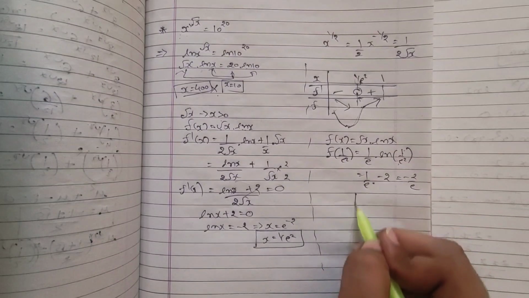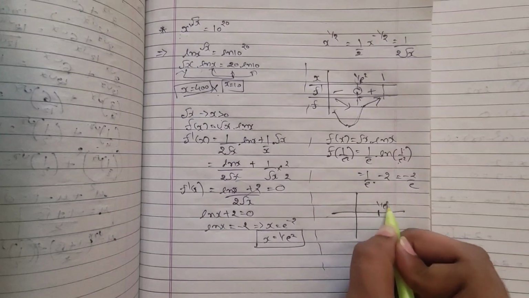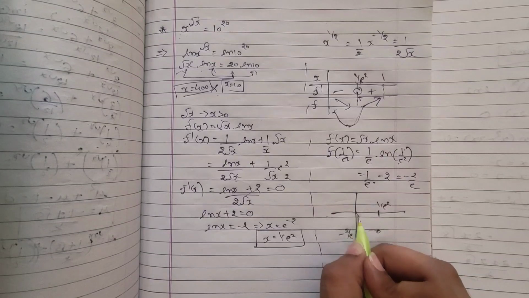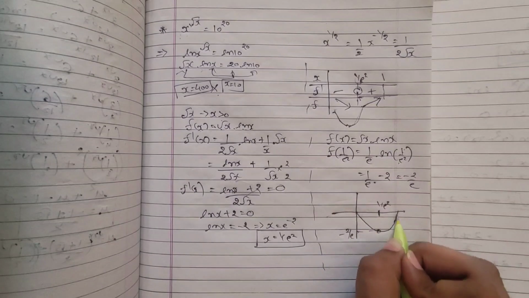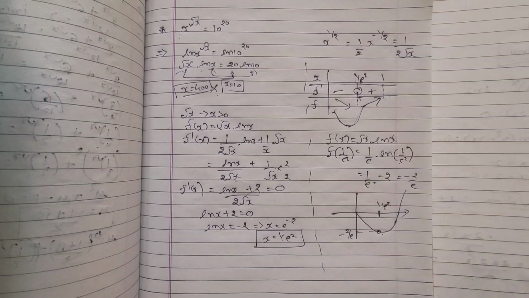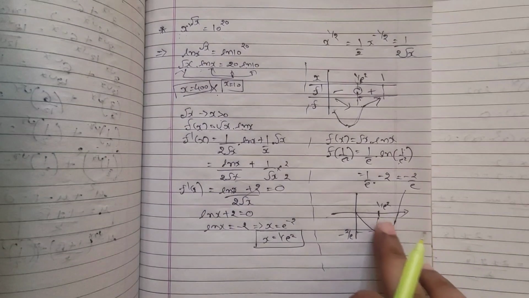So if I draw the graph, pay attention here, this is very conceptual. At 1 by e square, I will get minus 2 by e. So this graph will look like this. This is the graph of root x into ln x. At this point it will become increasing, and before this point it will be a decreasing function. So this is the graph.